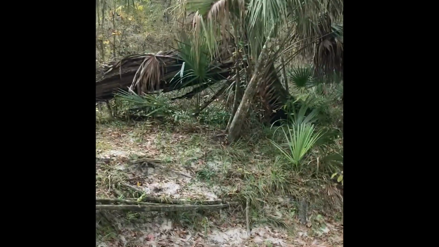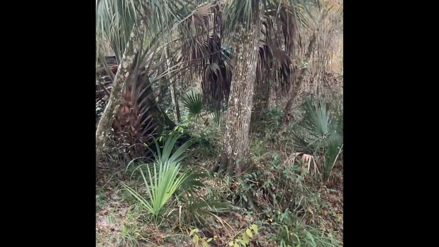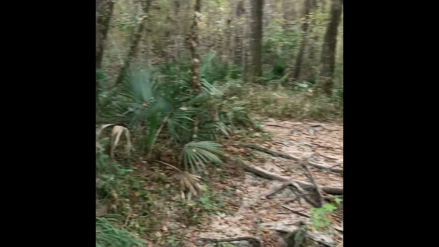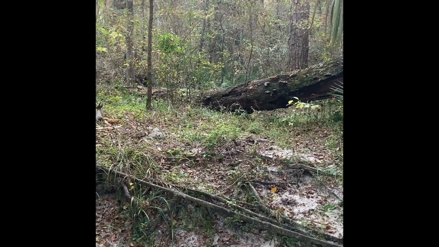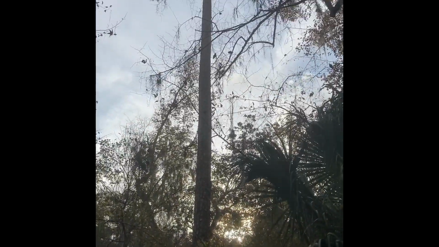The soil in this community is typically made up of a mixture of sand, clay, and organic materials. This particular area that I am in, you can see the sandy beaches and some organic material.